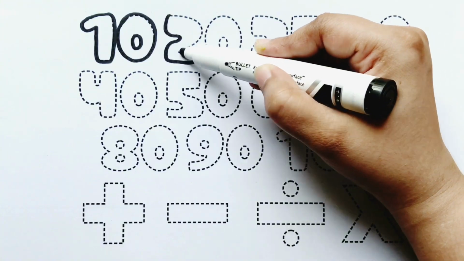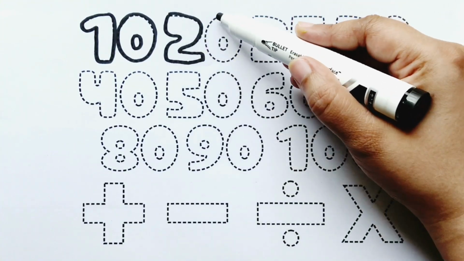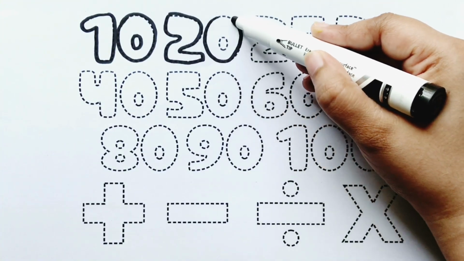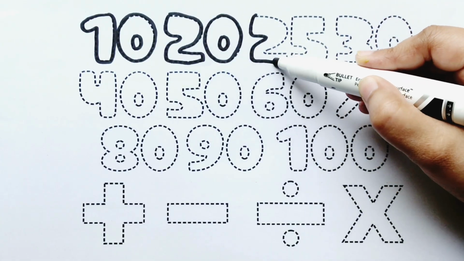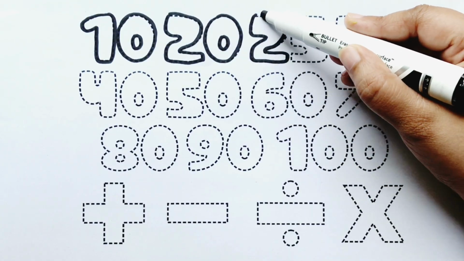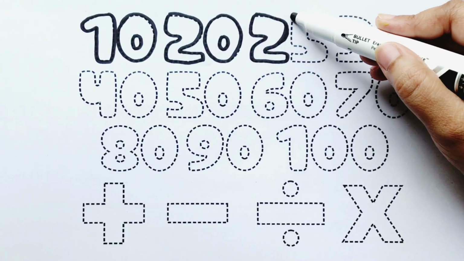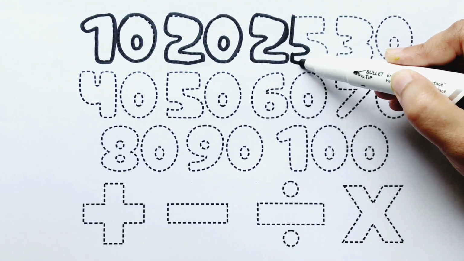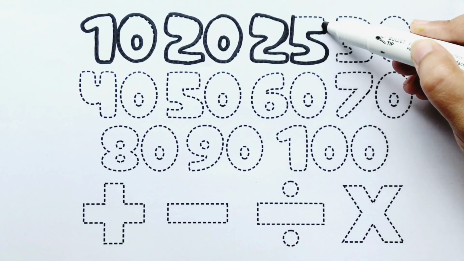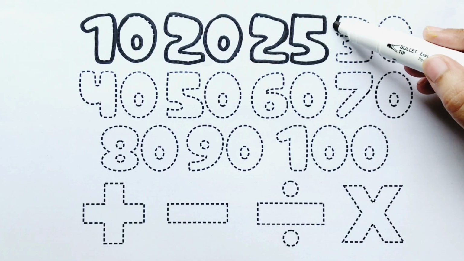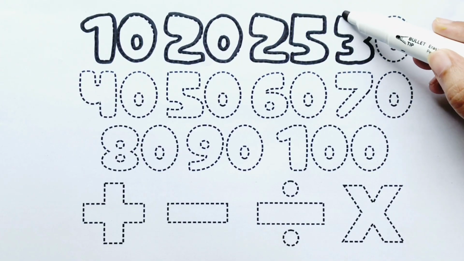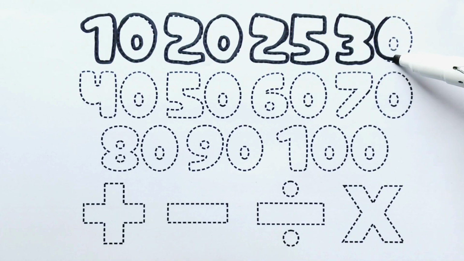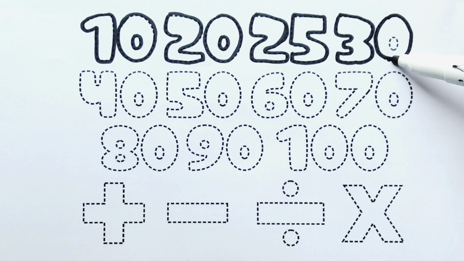Number 20. Now I know my ABCs. Next time won't you sing with me? 25. C, D, E, F, G, H, I, J, K, L, M, N, O, P, Q, R, S, T, U, V, W, Number 30. Y, and Z. Now I know my ABCs.